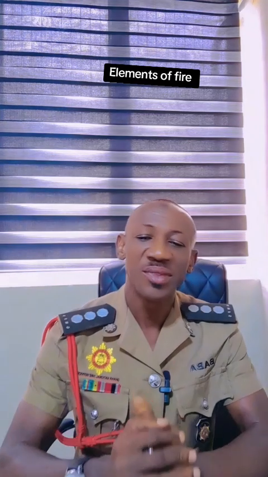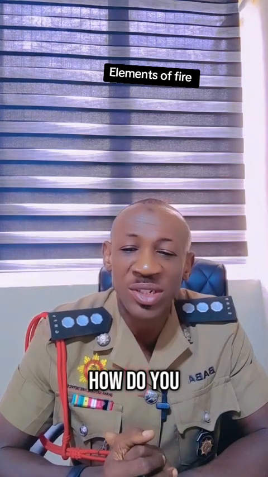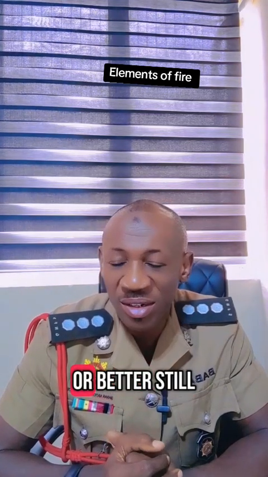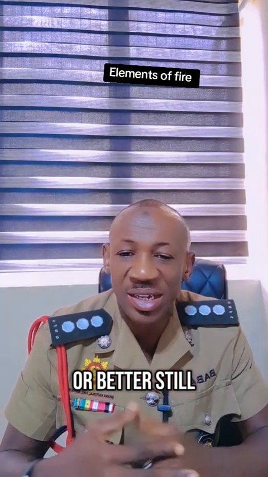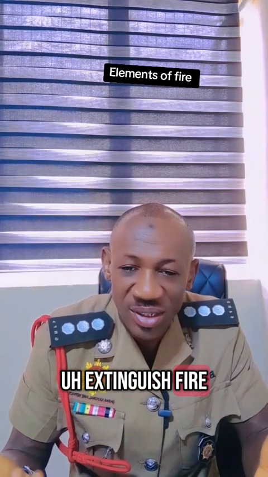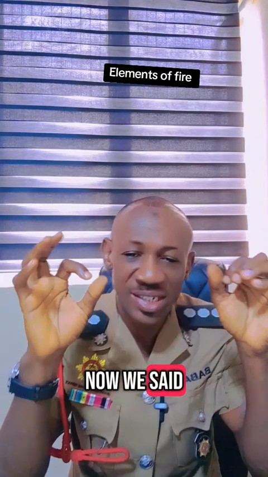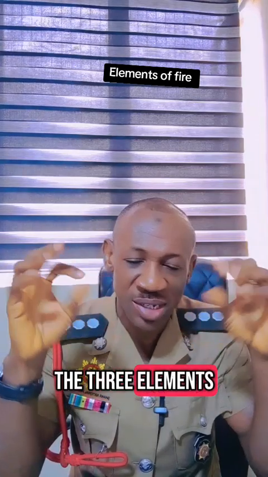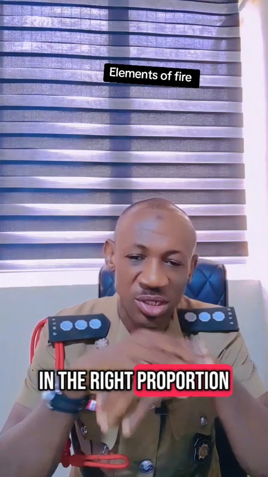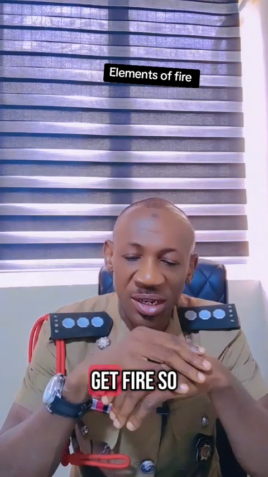Now, how do you then cut away or better still extinguish fire? Now, we said the three elements must come together in their right proportion before you can get fire.